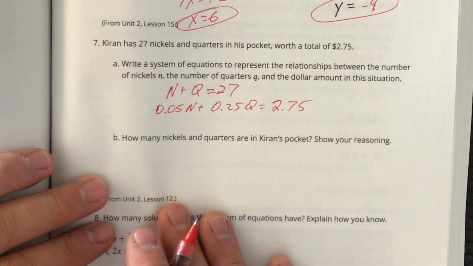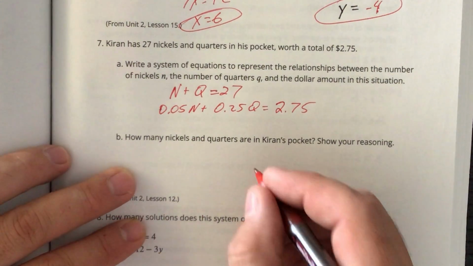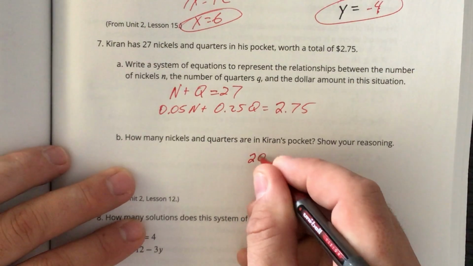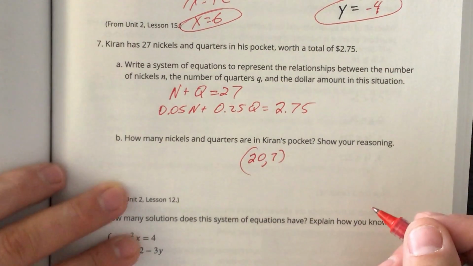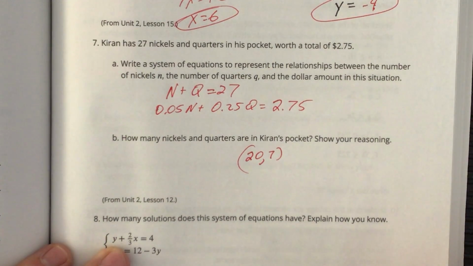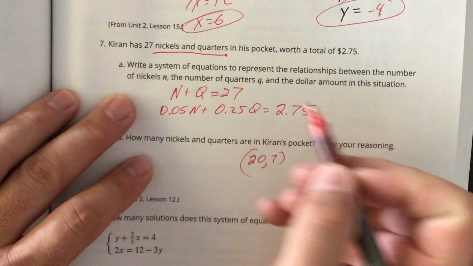And you get what? 20 and 7? Is that right? Wait, but I thought it was 27 nickels. I think it means he has 27 nickels and quarters combined.